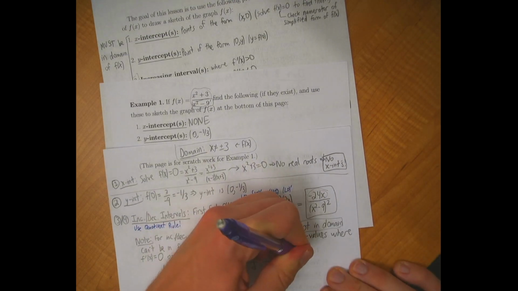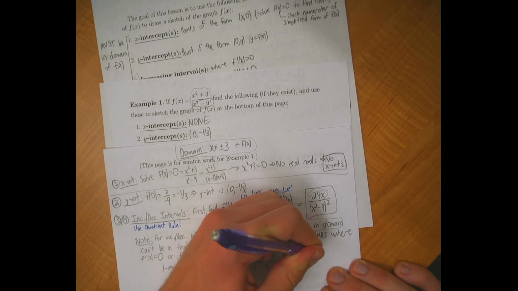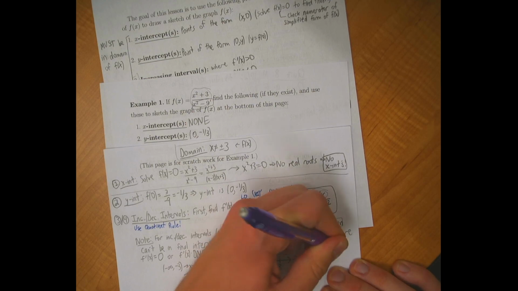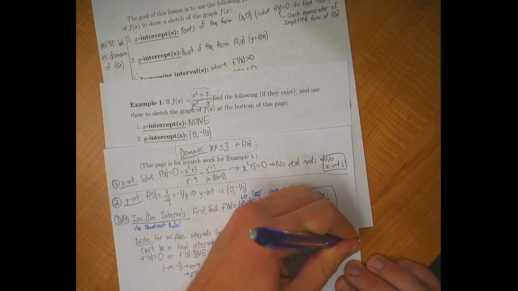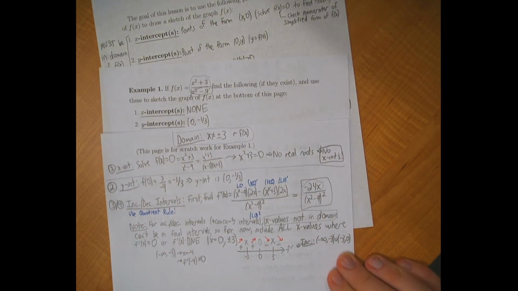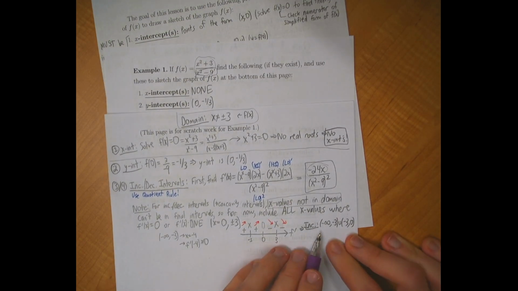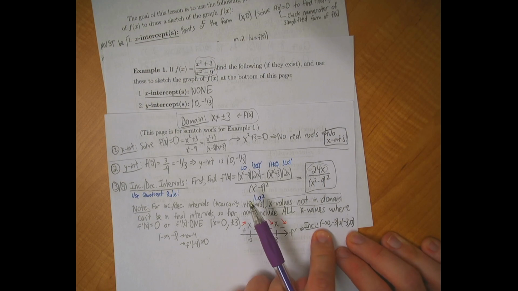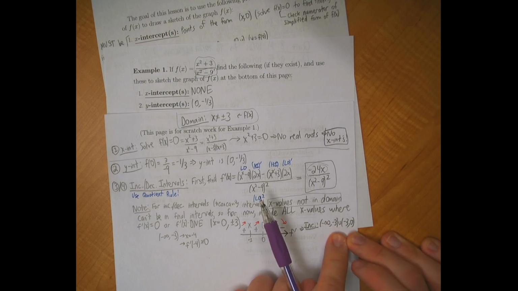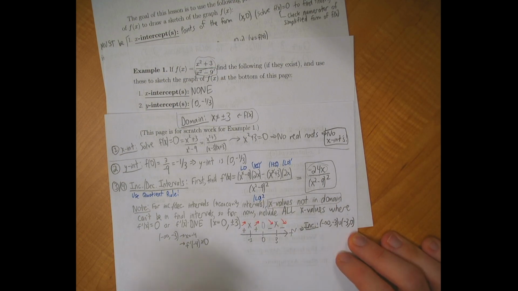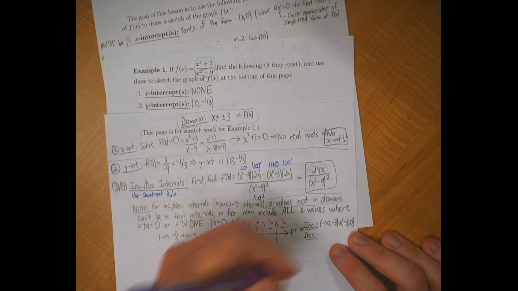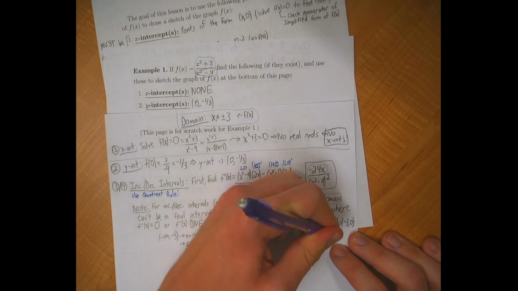So because of that, increasing is going to be from negative infinity to negative 3, and negative 3 to 0. Okay? Because like I said, normally if negative 3 were inside our domain, this would be negative infinity to 0. But because negative 3 is not in our domain, we do actually have to separate this time. Okay? And similarly, decreasing is going to end up being from 0 to 3, union 3 to infinity.